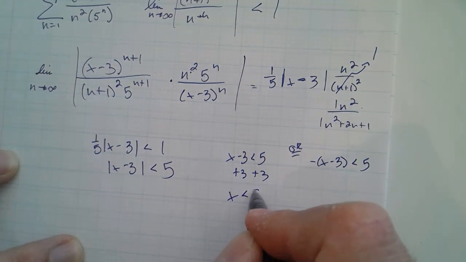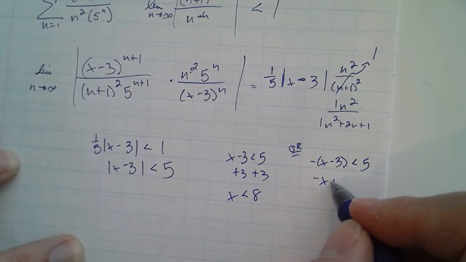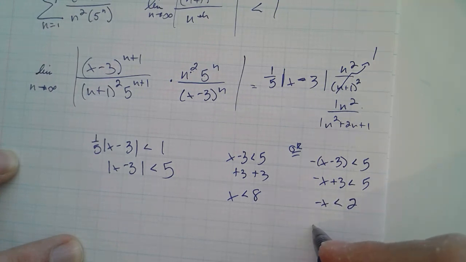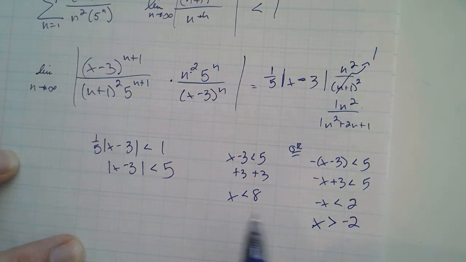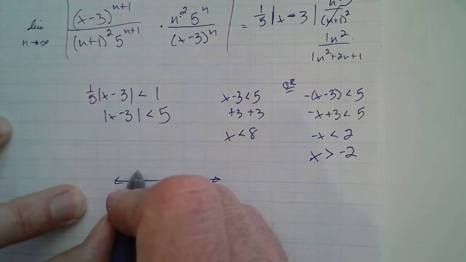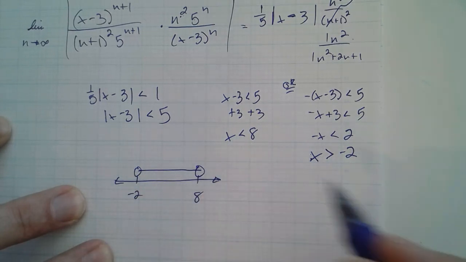So x is less than 8. Divide by -1, so x is greater than -2. So it's between -2 and 8. On the number line, between -2 and 8, it's converging.